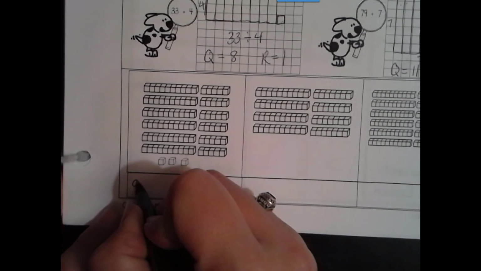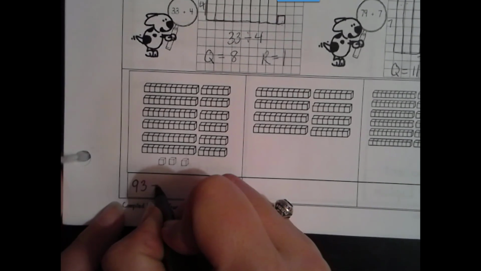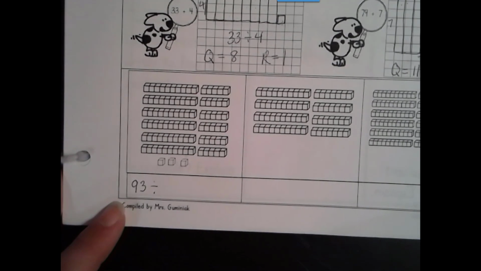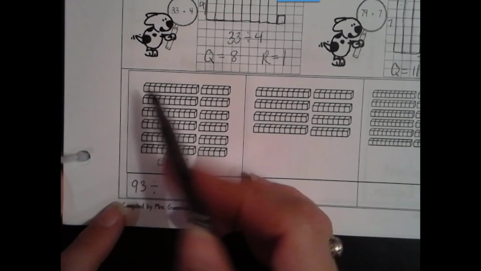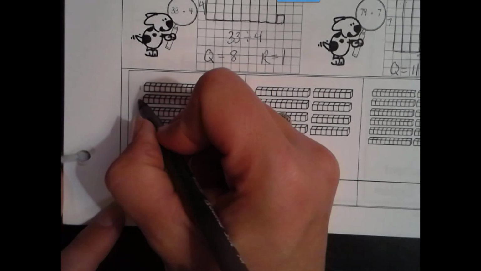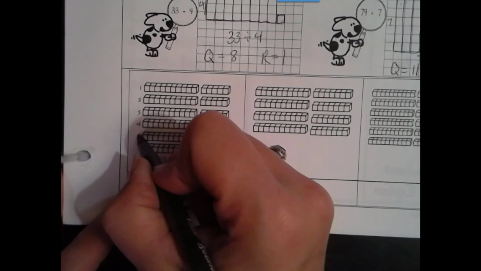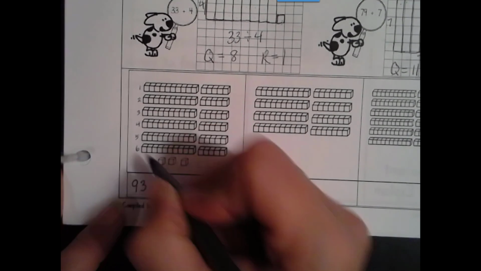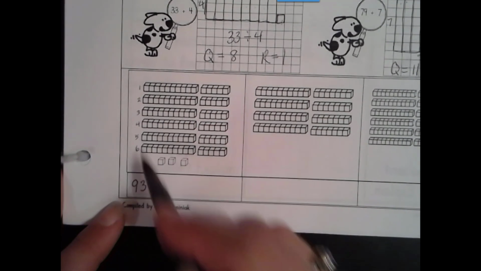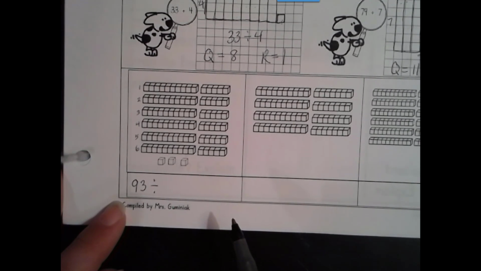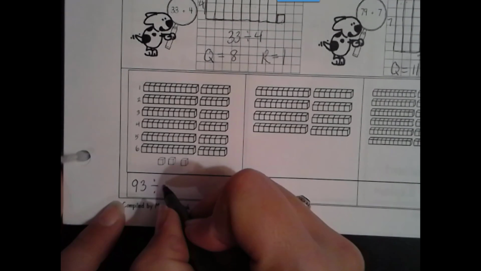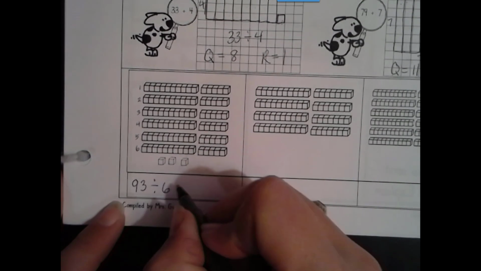So 93 is being divided into, well, how many groups do I have? I have 1, 2, 3, 4, 5, 6. This is 93 total blocks because I counted them up. I'm dividing it into groups of 6.